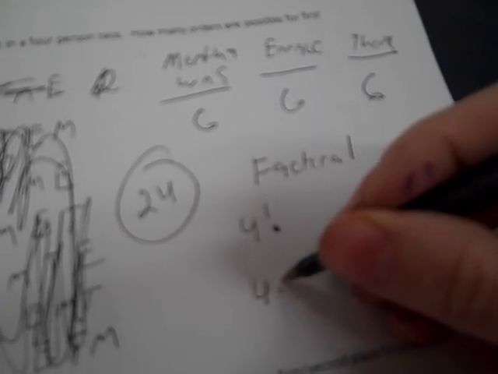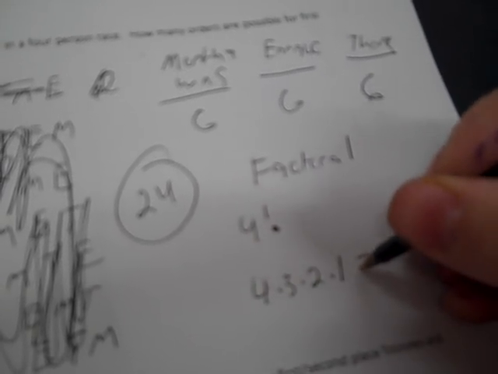Now, here's a quick way to get those answers. It's using what's called a factorial. With factorials, you can take how many people are in the race, and you can find the total order of finish by putting an exclamation point on it. That actually means factorial in math. All you do is take 4 times 3 times 2 times 1, and that's 24.